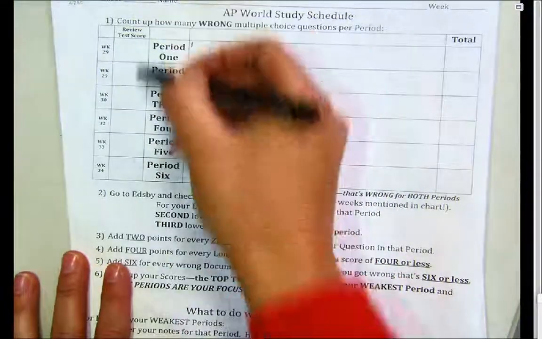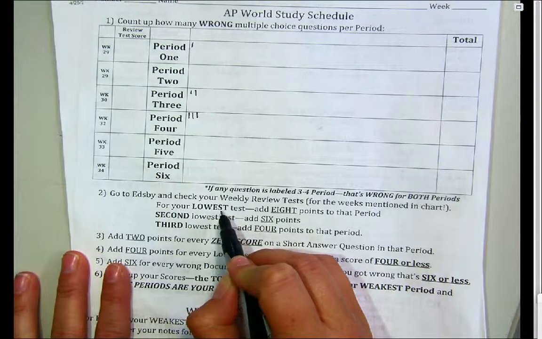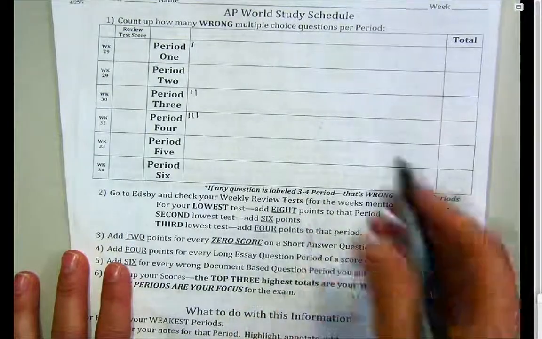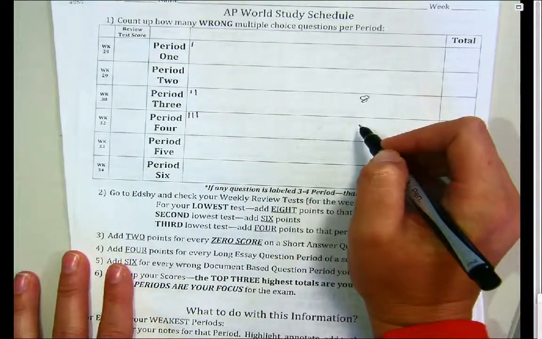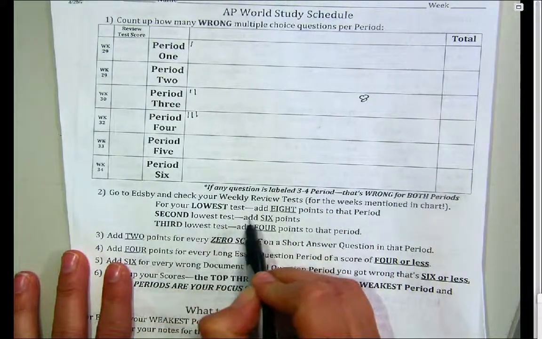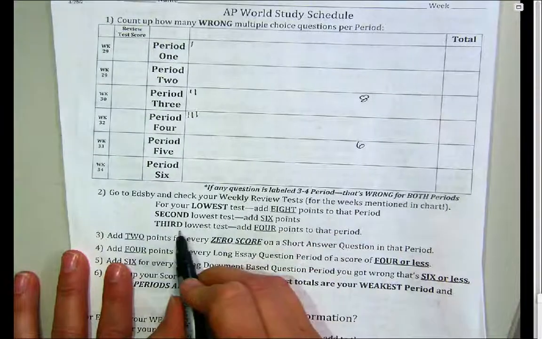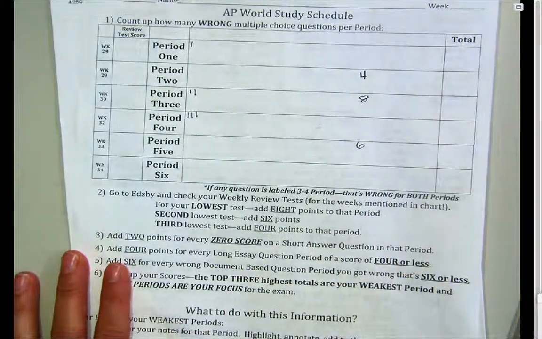Which says write down your scores. Then you are going to look at your lowest score. Okay, so say number 4 is your lowest score. You're going to write 8 points. So you have a bunch of tally marks here, and you're going to write an 8 here. Then you're going to look at your second lowest score, which is maybe period 5, and you're going to write a 6. And then your third lowest score is maybe 2, and you're going to write a 4. Is everyone clear on what's happening here?